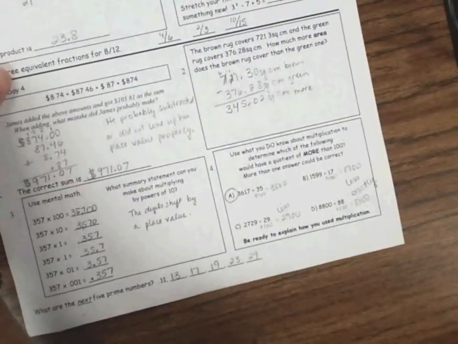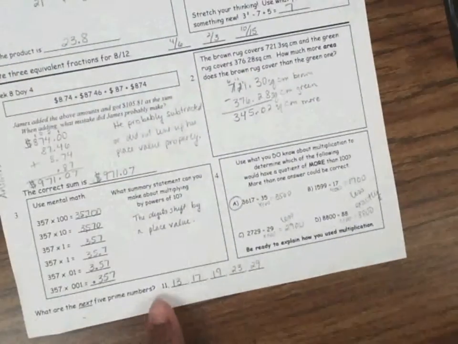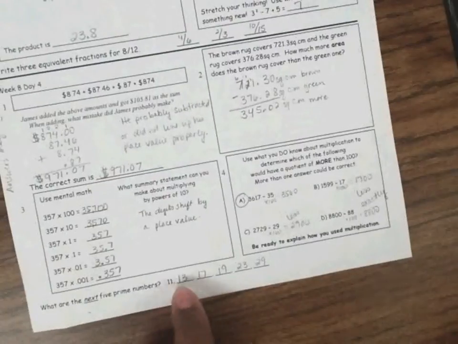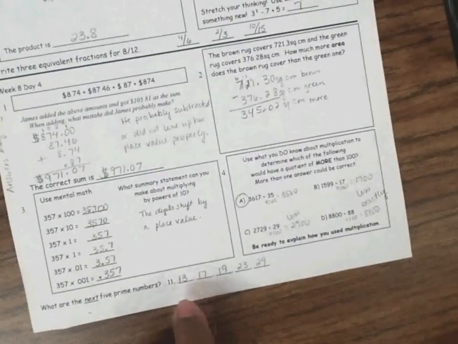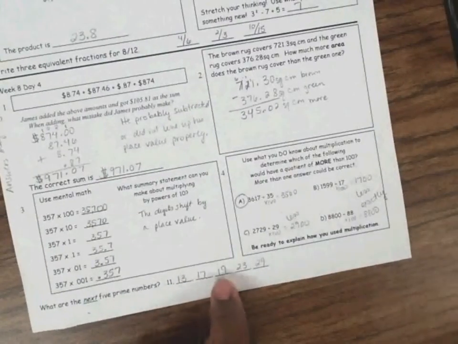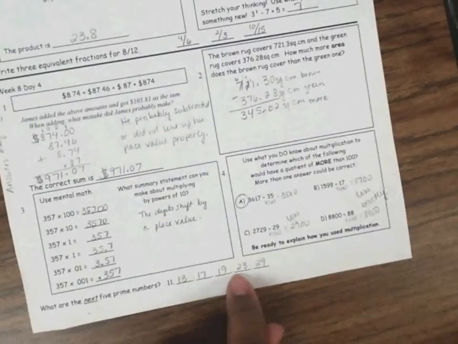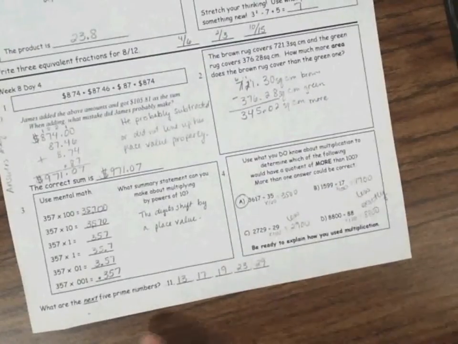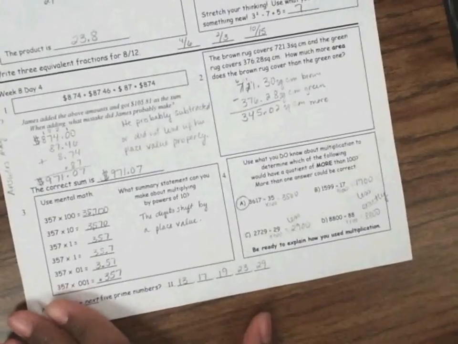Last one, it says, what are the next 5 prime numbers? So I have 11, 13, 17, 19, 23, and 29. Remember that prime numbers are only divisible by 1 and itself.